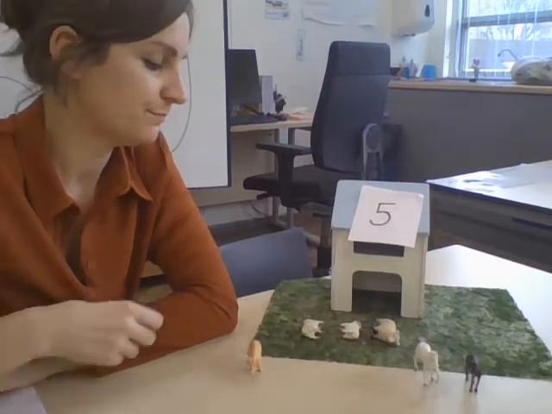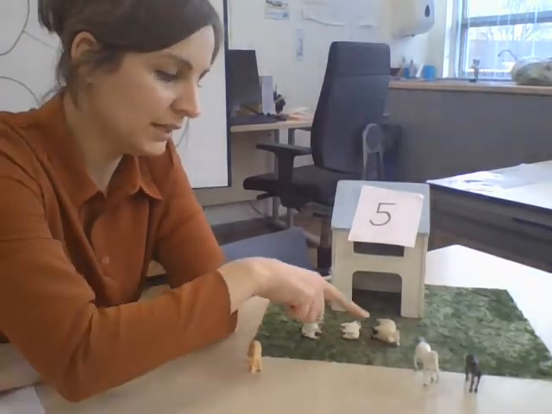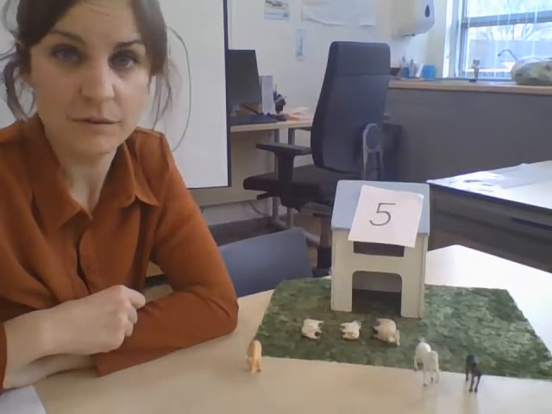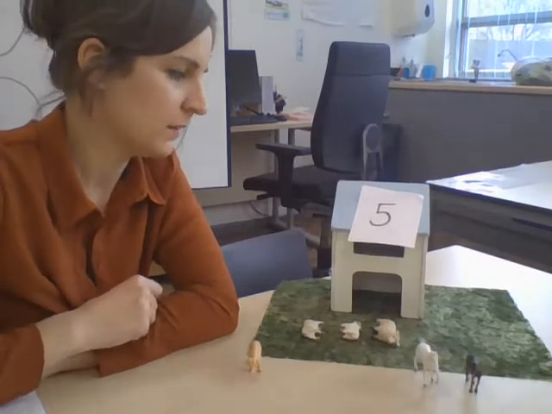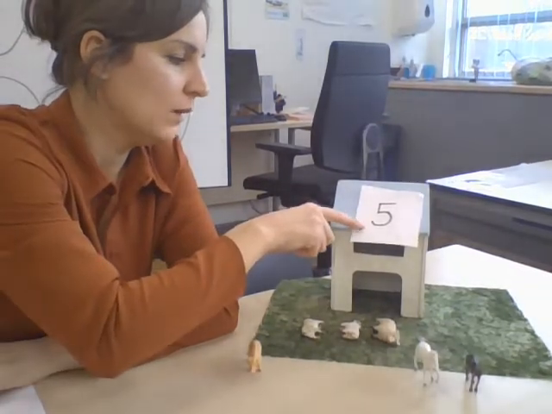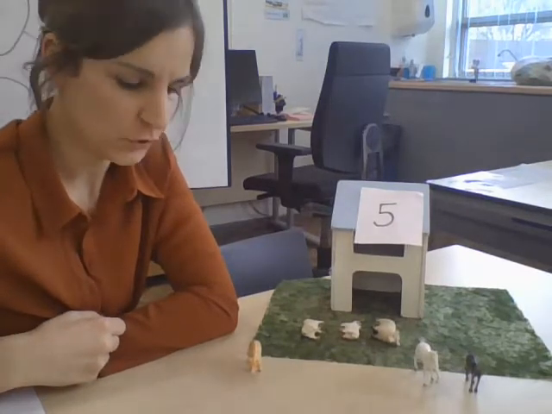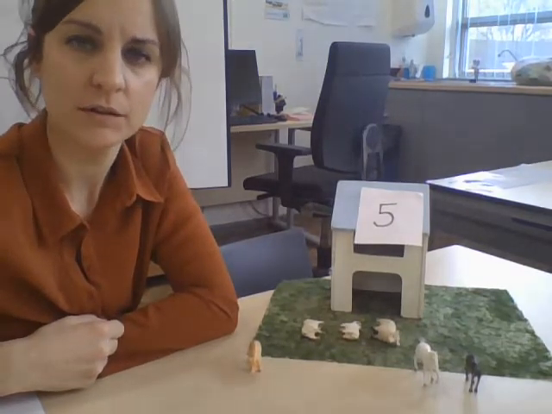And here it is. There are 3 sheep sleeping on the grass. They're very tired today. All the animals are very sleepy on this farm, they must be very busy. Some more animals come to join them. Now there are 5. But which group of animals join the sheep on the grass?